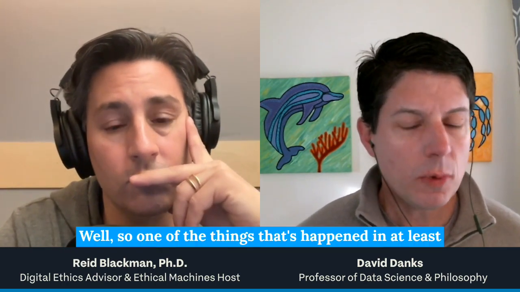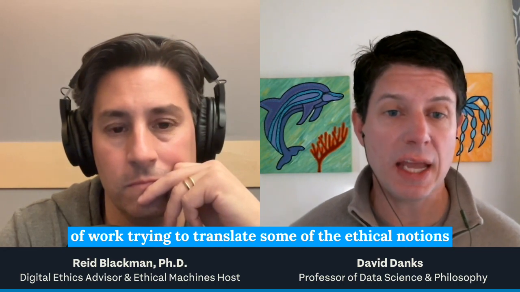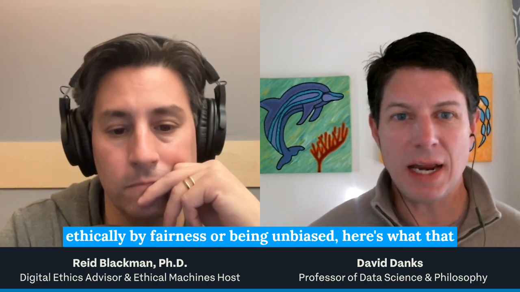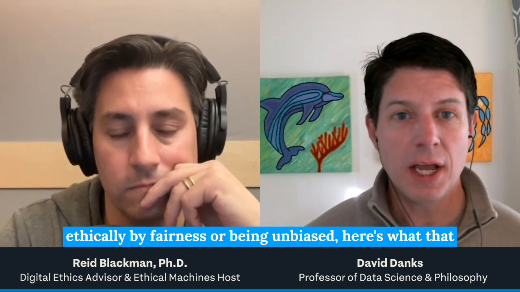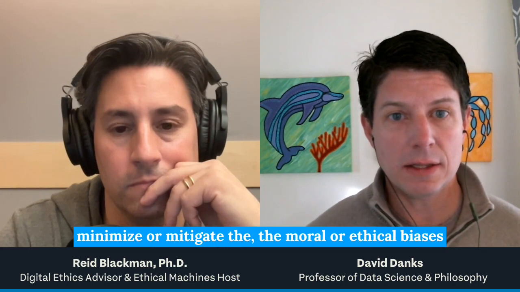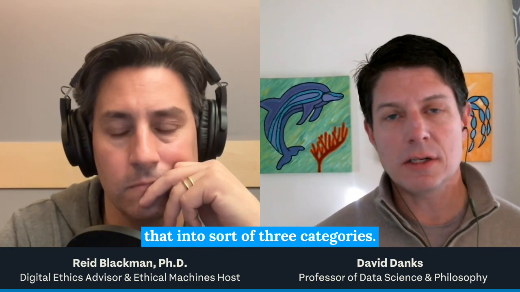Well, one of the things that's happened, at least on the technical side of all of this, is people have done a lot of work trying to translate some of the ethical notions into statistical ones, roughly. If this is what we mean ethically by fairness or being unbiased, here's what that would look like in terms of the performance of the model. And the value of doing that is that now we can, as you said, take steps to try to, from a technical perspective, minimize or mitigate the moral or ethical biases that we're worried about creeping into our models. Customarily, we divide the ways that we can do that into three categories.